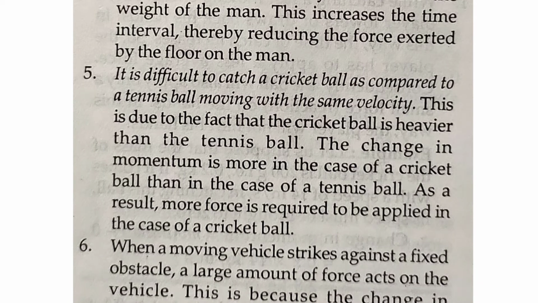It is difficult to catch a cricket ball as compared to a tennis ball moving with the same velocity, because the cricket ball is harder whereas the tennis ball is softer, and that gives a spring action.